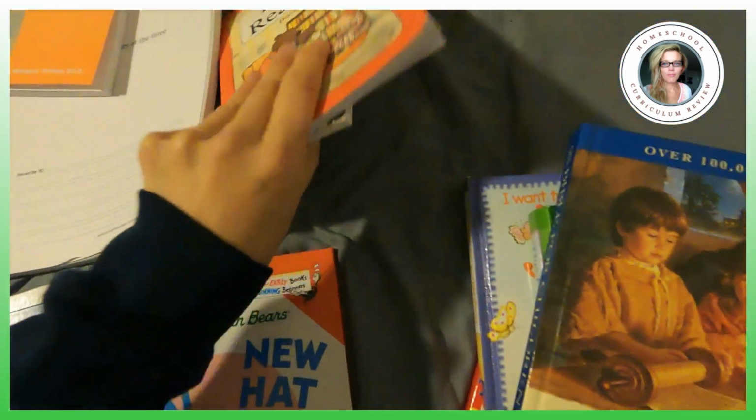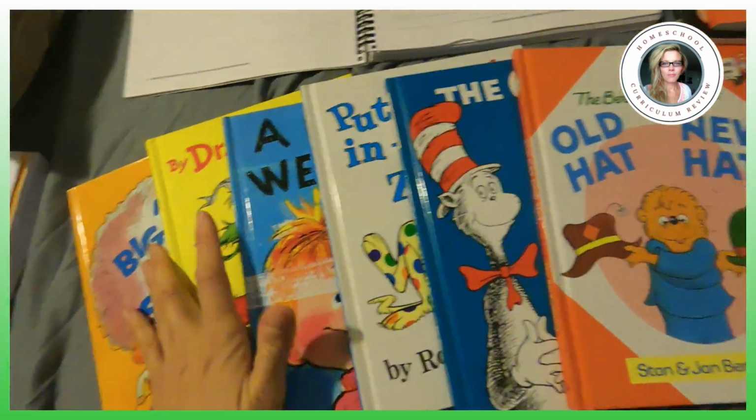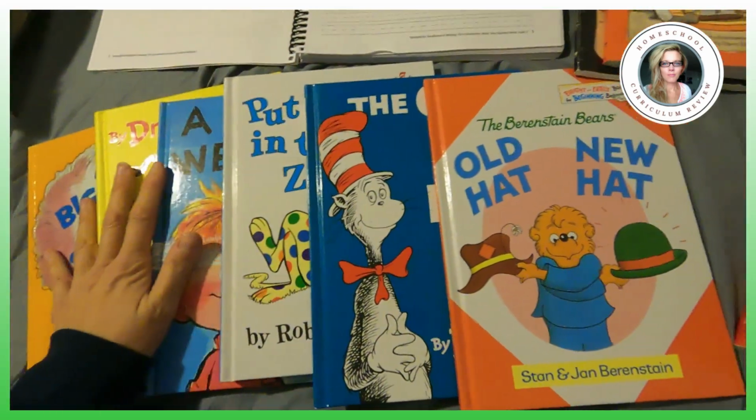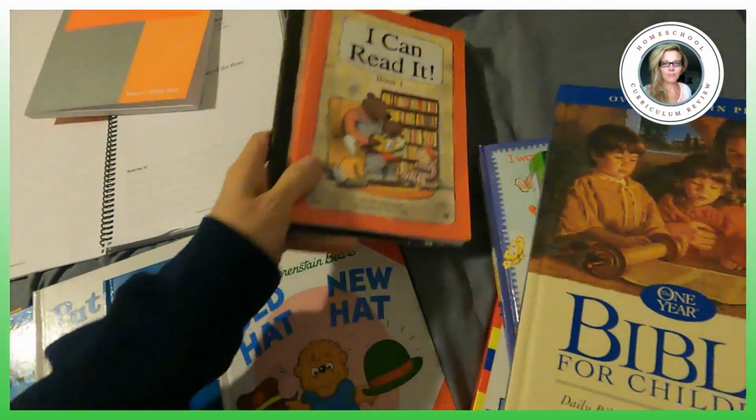All right, so let's talk some language arts. Plus it's a literacy program, and this is their literacy for the kindergartner. And again, the kindergartner loved it. He loved it.